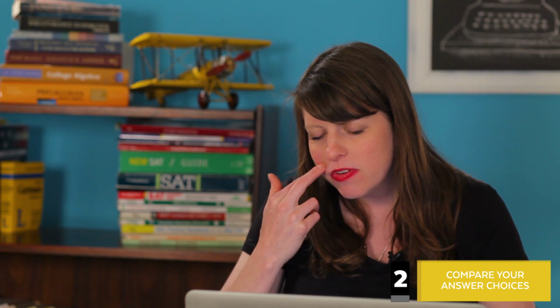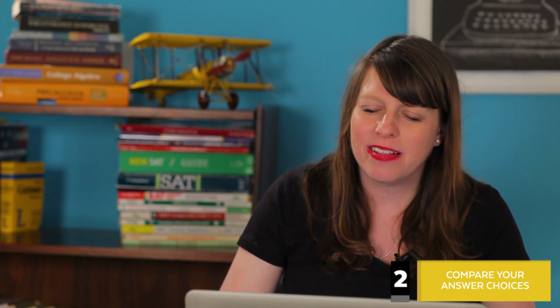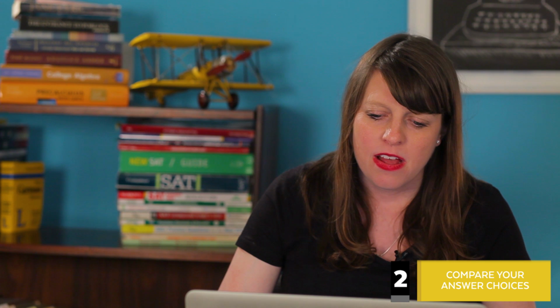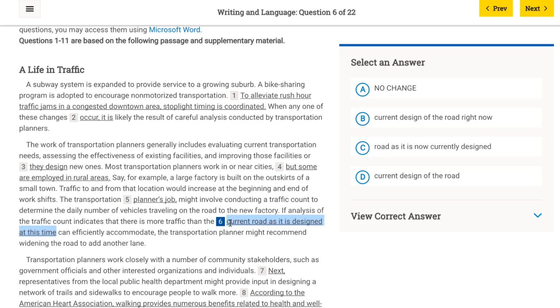So sometimes I'll read something and it sounds grammatically correct, but I don't quite know what's wrong with it. Here, current road as it is designed at this time. Current design of the road right now. So what I could do actually with my pencil, if I had a pencil, I could cross off all the words that are the same, like current road, and see what the difference is.